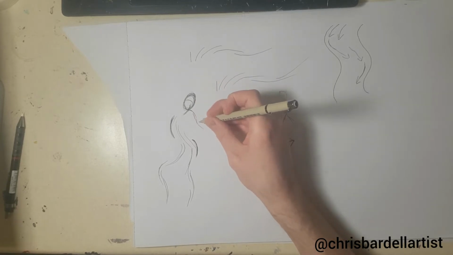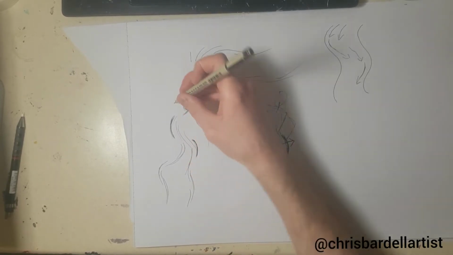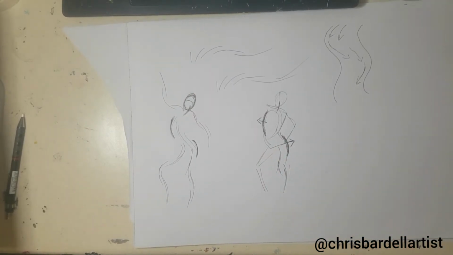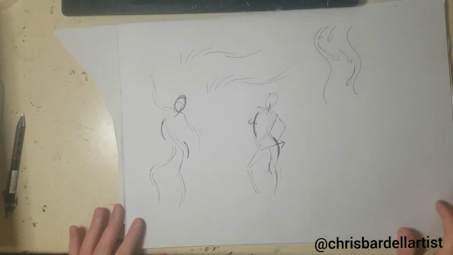This is not the outline, it's just the movement, so that you can see the action of the pose.